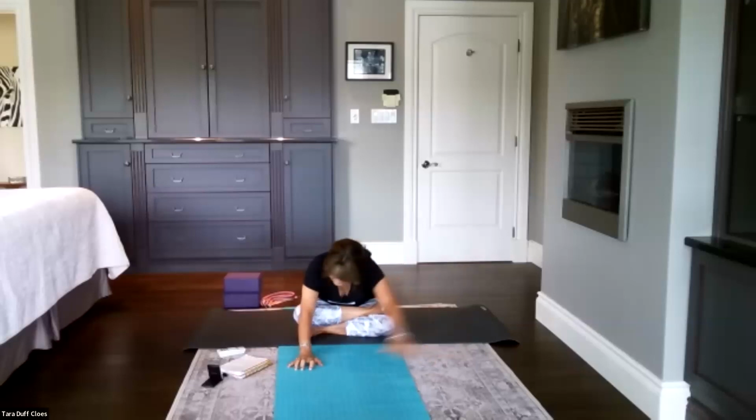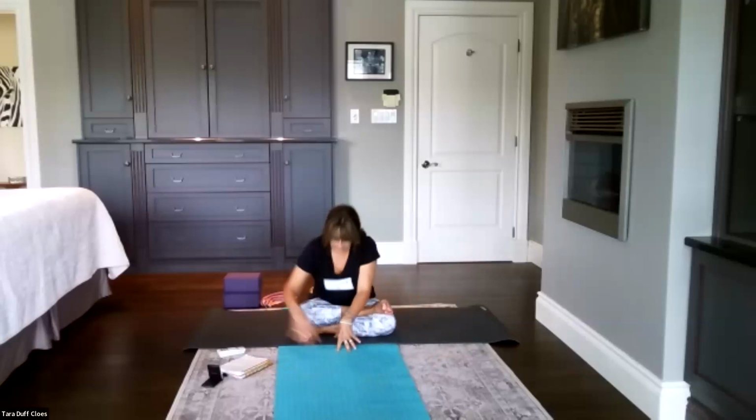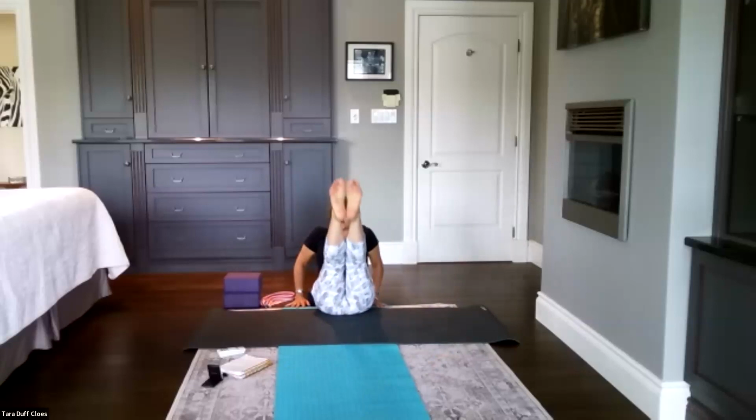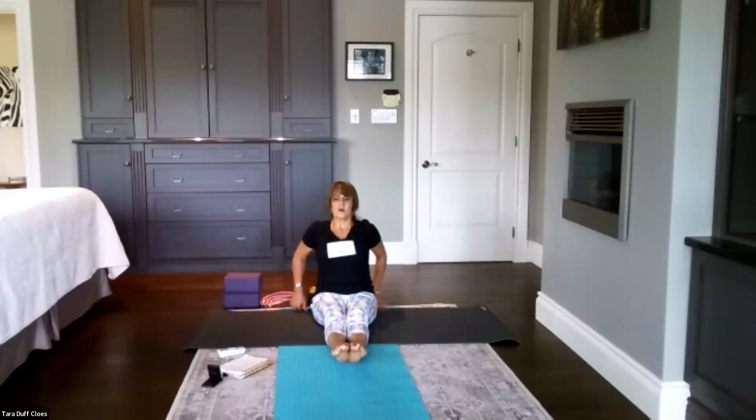Walk your hands back to center. Inhale. Exhale, hands walk back and behind. Pick up the feet. Let's extend them up. Point the toes back to front. One more time. Flex the feet.